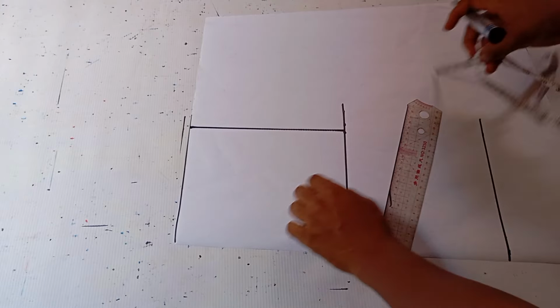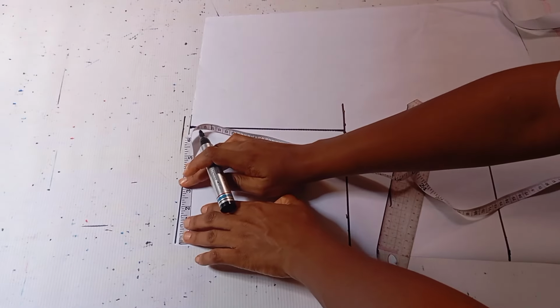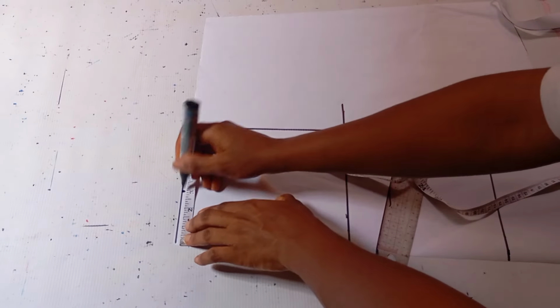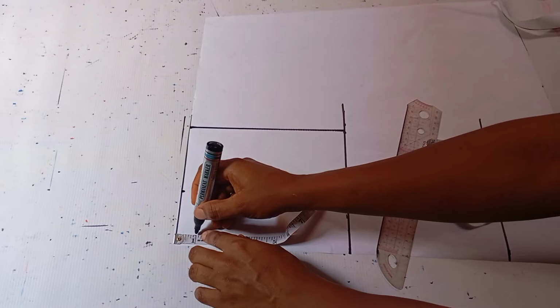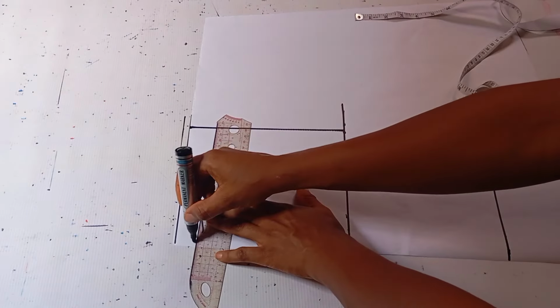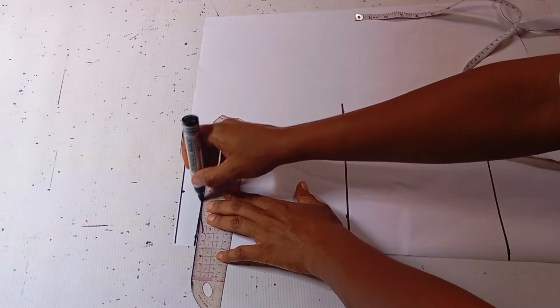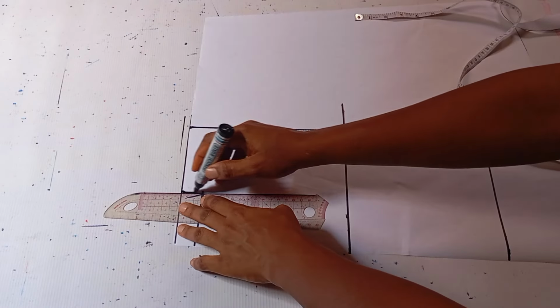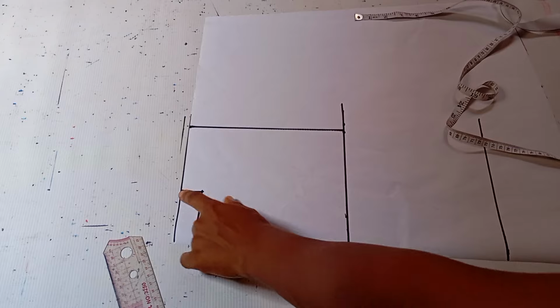Alright, so for this, I'm going to make use of 3 inches for my neck width, just like the first one. Then the neck depth is just 1 inch. So I'm going to go ahead to square a line here. Then from here, I can just simply make a very nice curve.